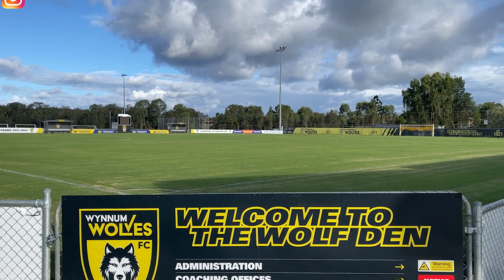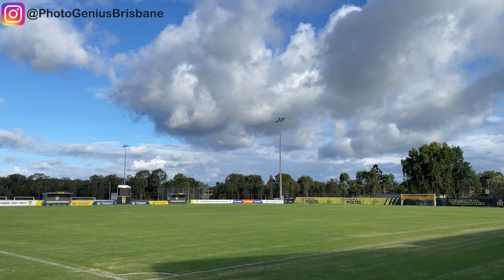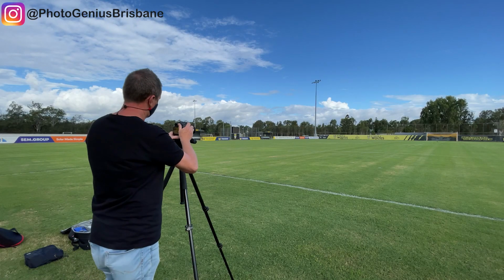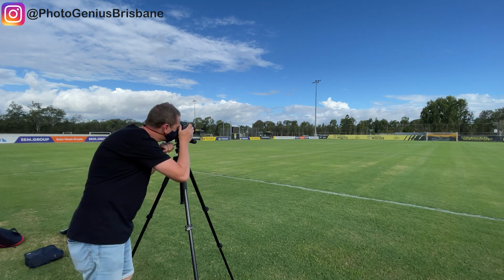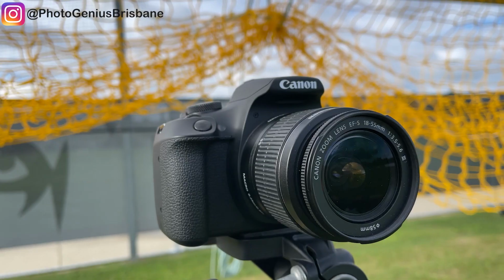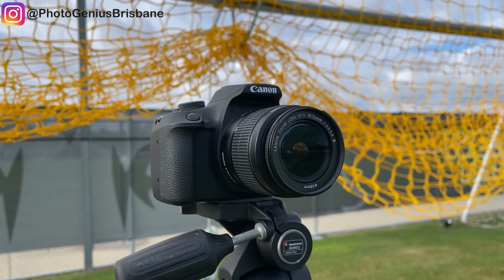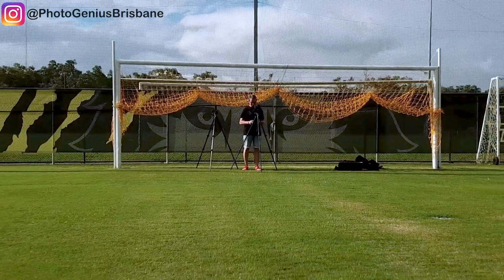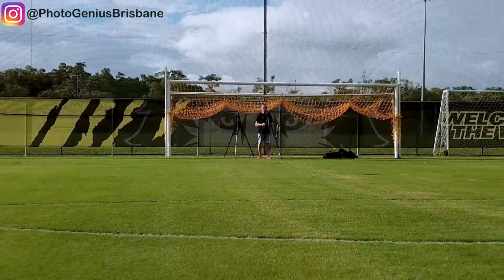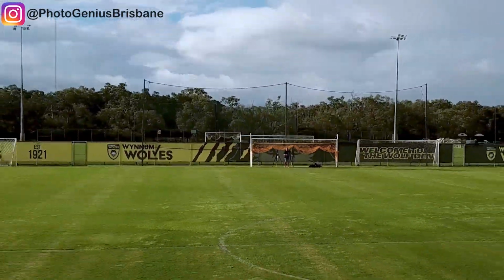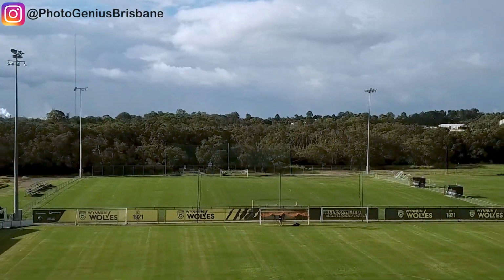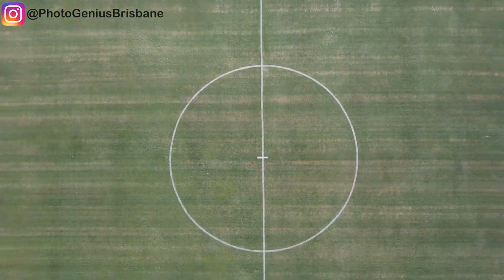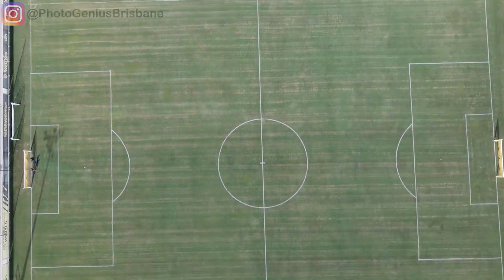Now I wanted to back this up with a practical demonstration, but I needed a big open space. So I chose a football field, and I want to say a big thank you to the local football team, Wynnum Wolves, for allowing me access to the pitch. For this demonstration I'm using the Canon T7 or 1500D, and I'm starting off with the standard 18 to 55mm kit lens that most people own. So I set myself up in the goal area at one end of the pitch, with the camera pointing at the goal on the opposite end of the pitch.